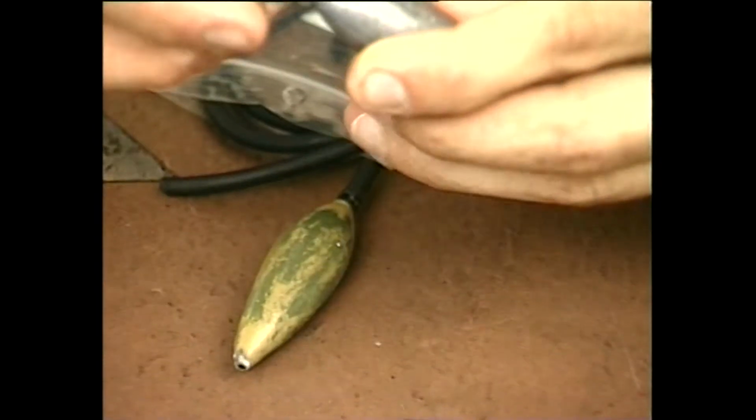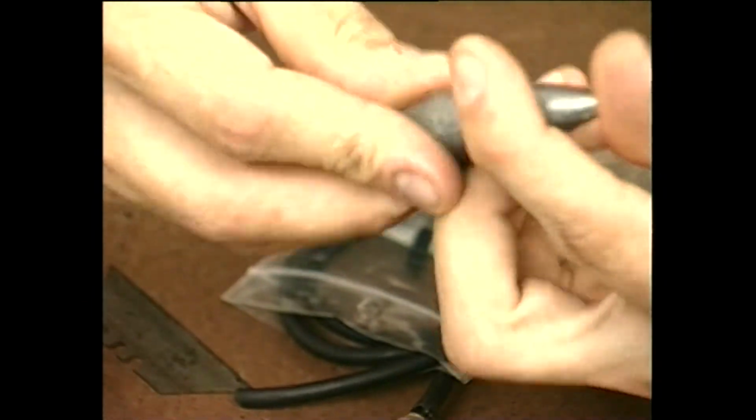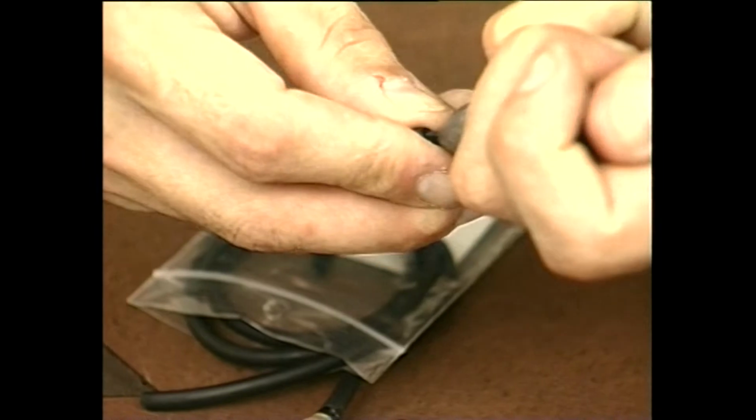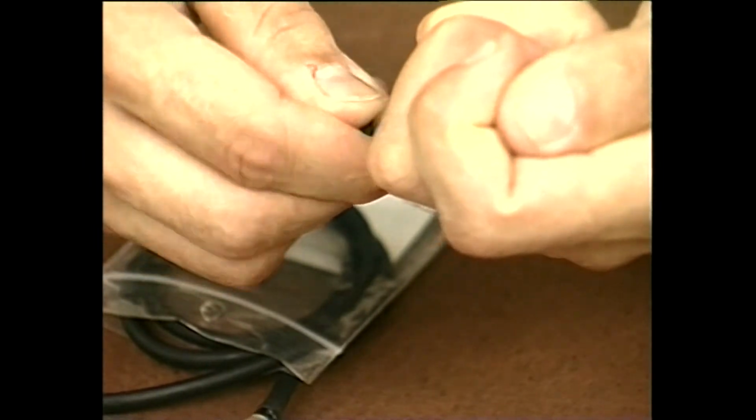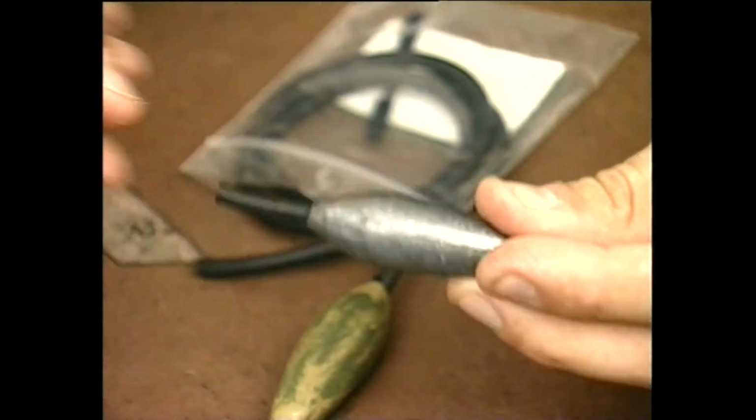That bit there, push on the end of there, nice secure fit. Now you'll have to hold the lead like that and push on nice and tightly. So in effect you've ended up with that. That's your first part of your rig.